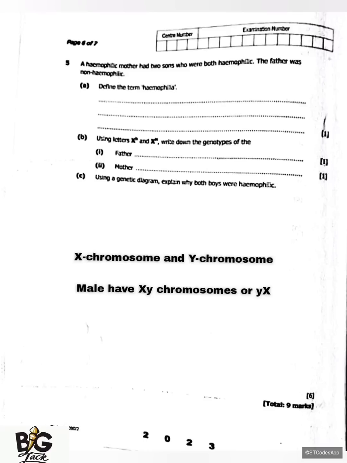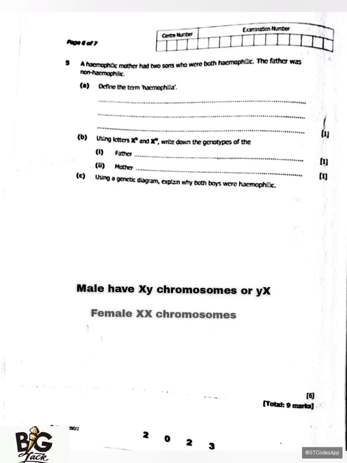Okay, and as for females, females are represented by an X chromosome and also an X chromosome. So females have two X chromosomes, then as for males, they have X and Y chromosomes.